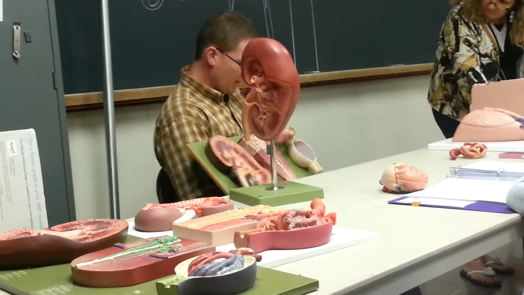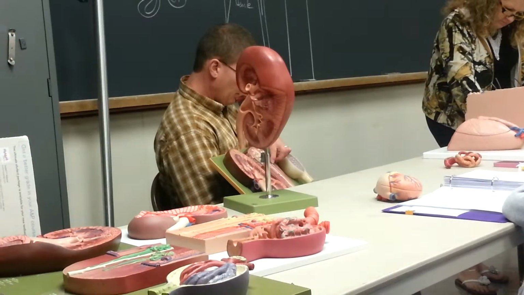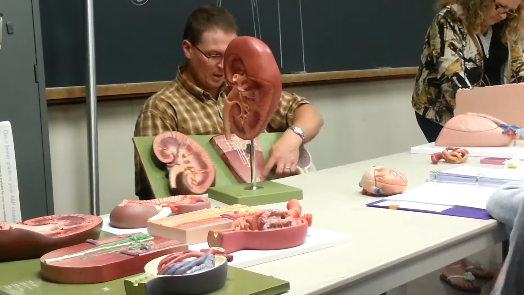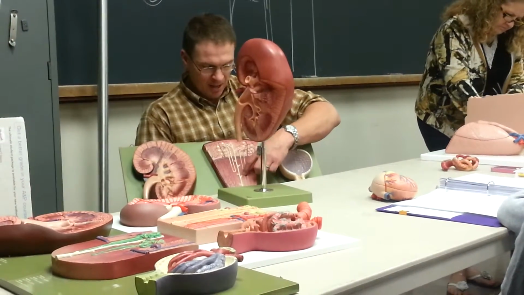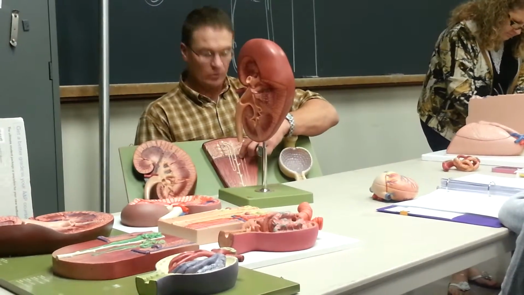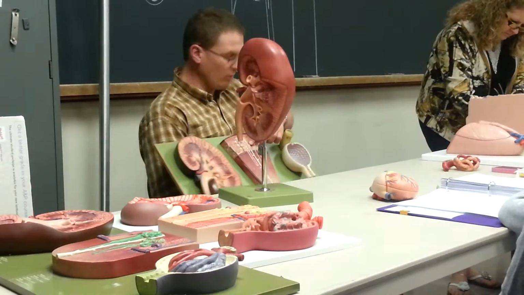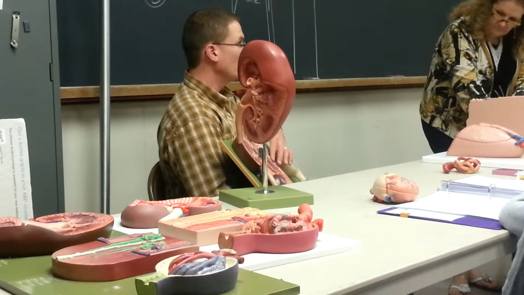So Bowman's capsule, we then have the PCT. We then have a thick and a thin descending limb. In this particular case, we have a thin and then a thick ascending limb, which then is going to give rise to the distal convoluted tubule going into a collecting duct.